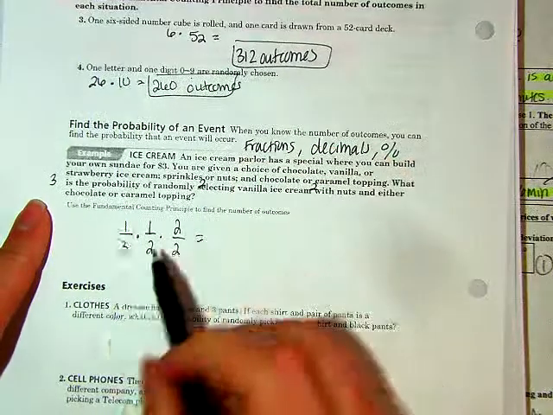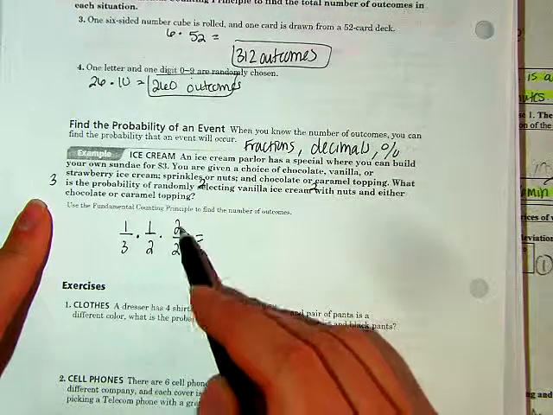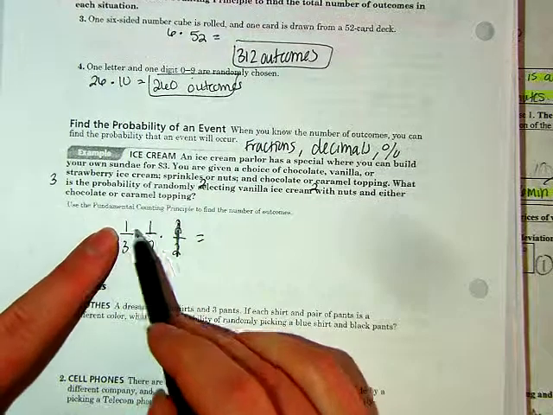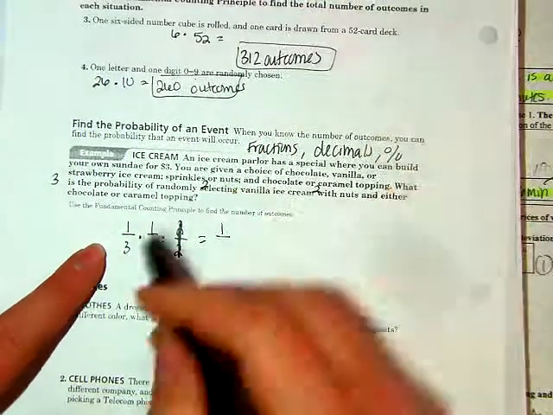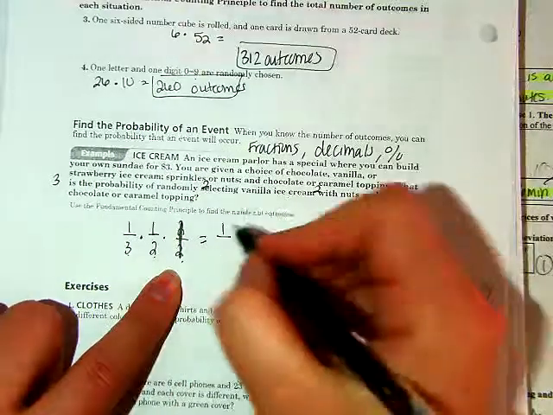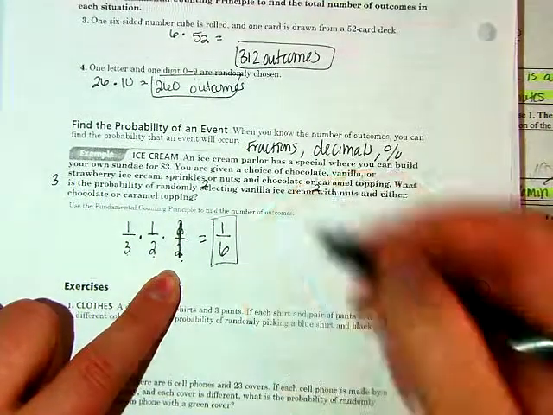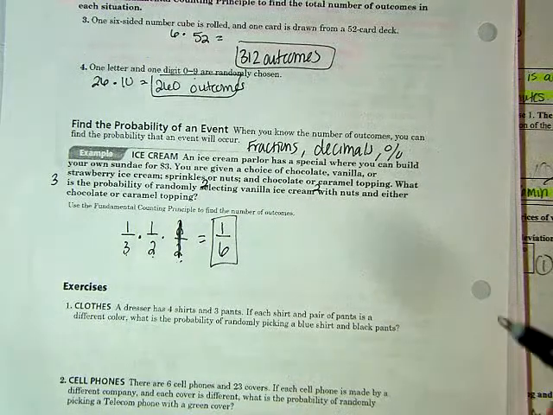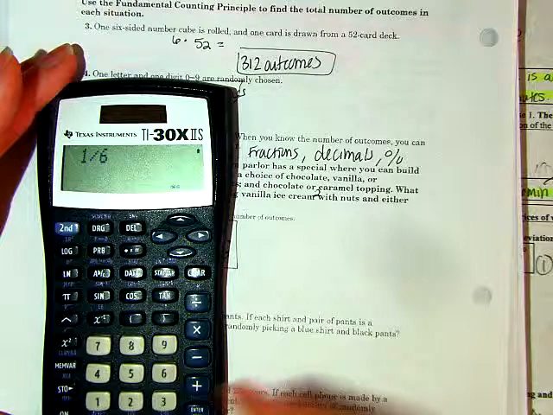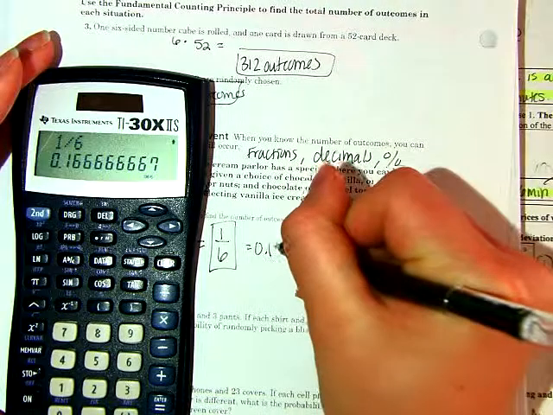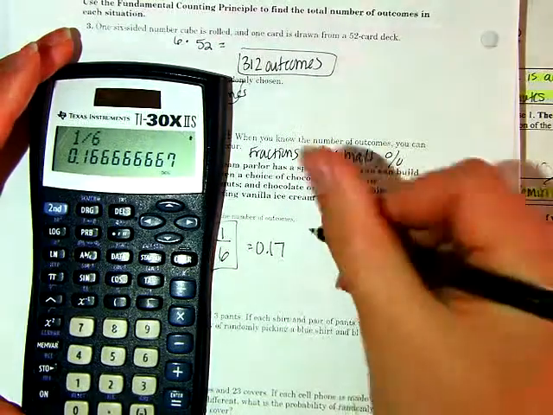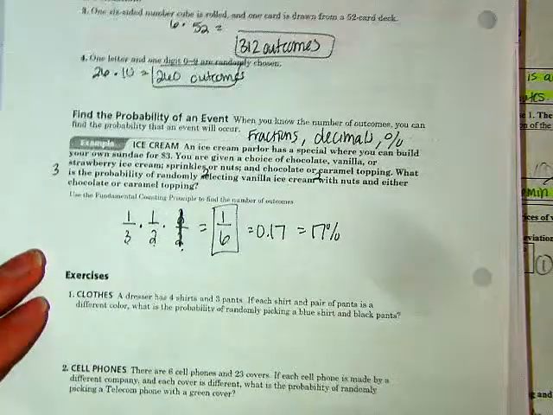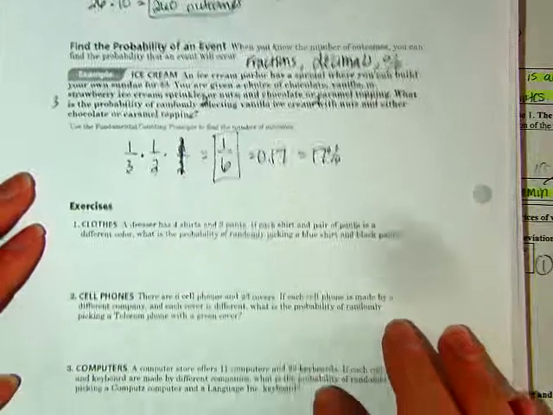To multiply fractions, you multiply all the way across. But you could simplify this first. 2 divided by 2 is just a solid 1. So really we're just looking at 1 times 1 times 1 over 3 times 2 times 1. So you have a probability of 1/6, which you could then convert to a decimal. I'm going to round, and then to a percent, rounding to the nearest 10th or 100th, depending on how you think about it.